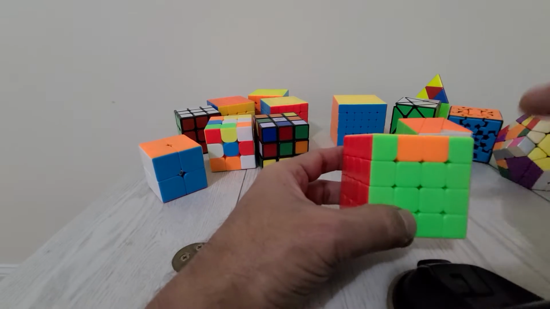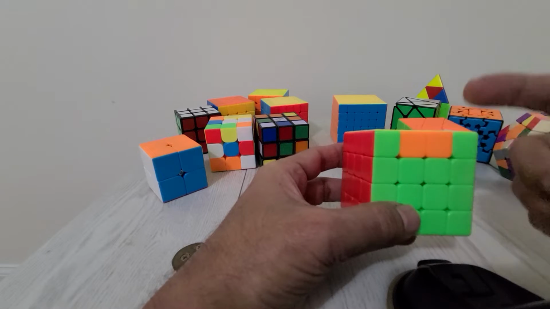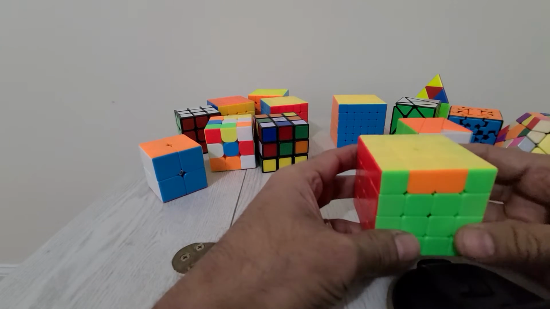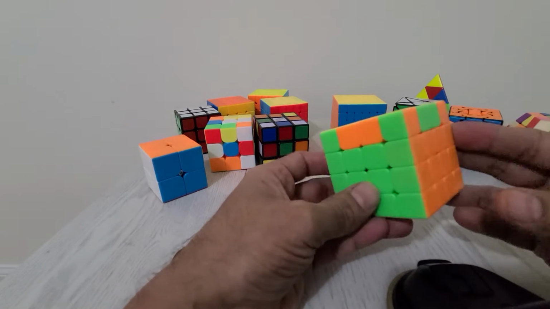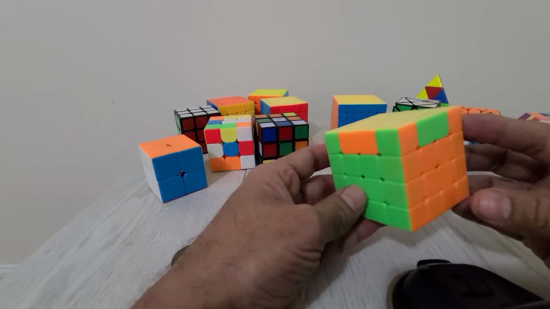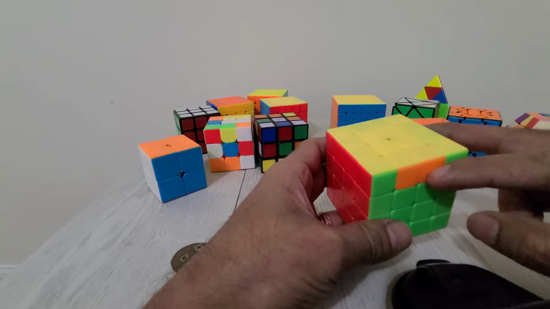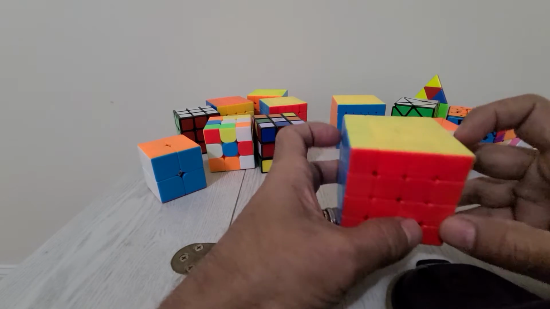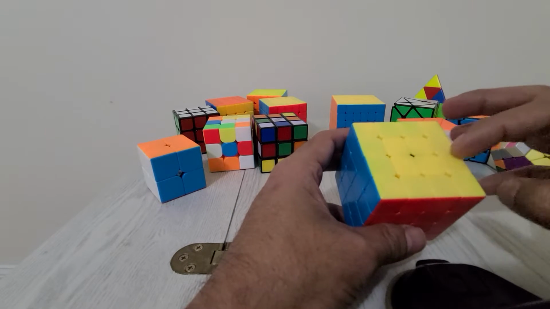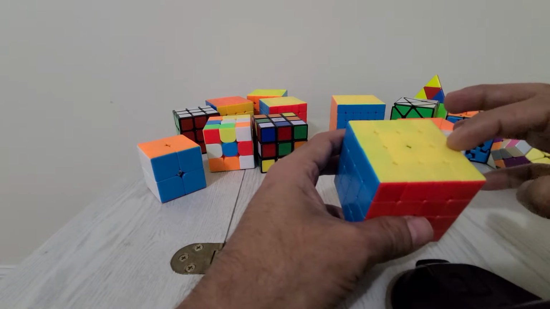So what we do is, we have to get this into an edge swap. I'll show you how to do it. So if you get an edge swapped like this, first you need to keep it in such a way that the incorrect edges that are actually flipped are on the 3 o'clock pattern, one here and one here.